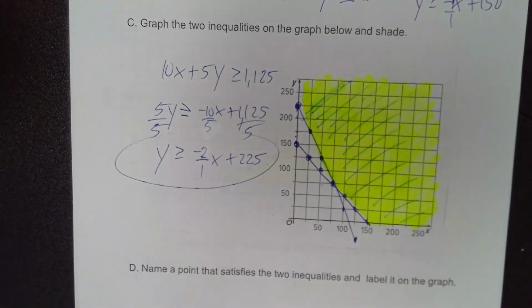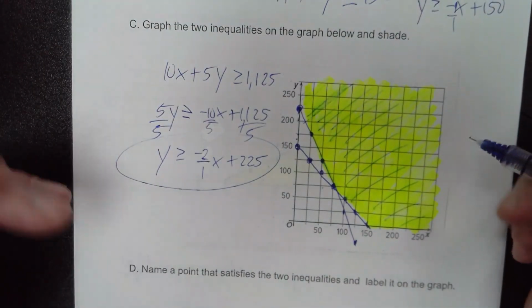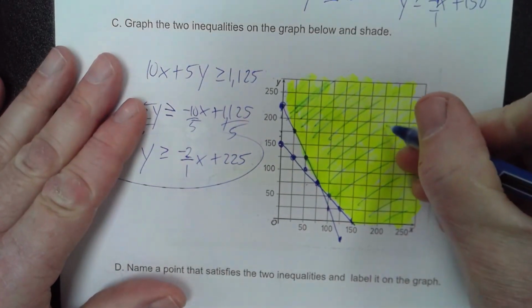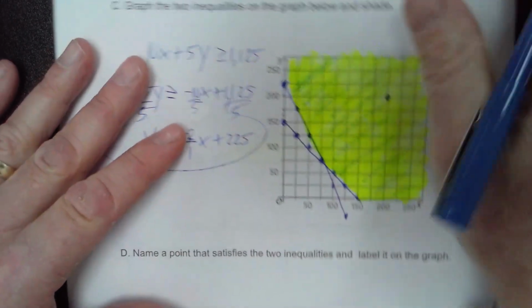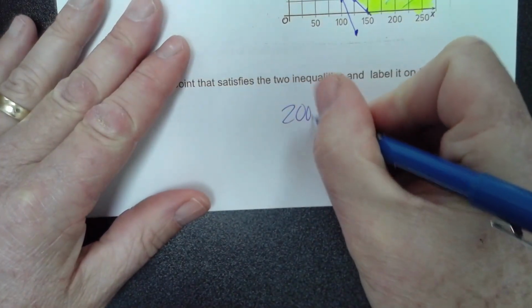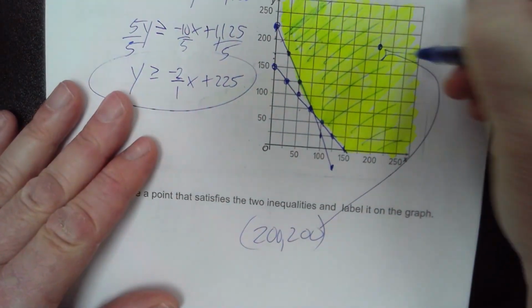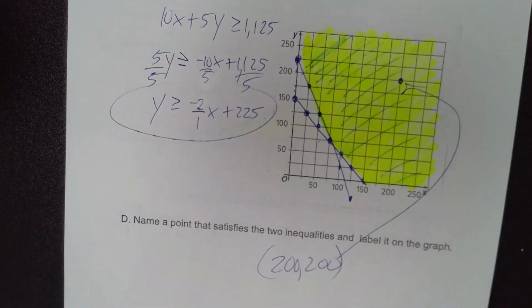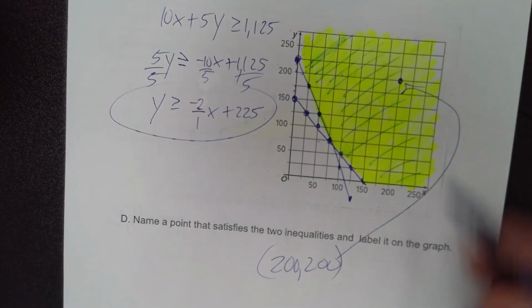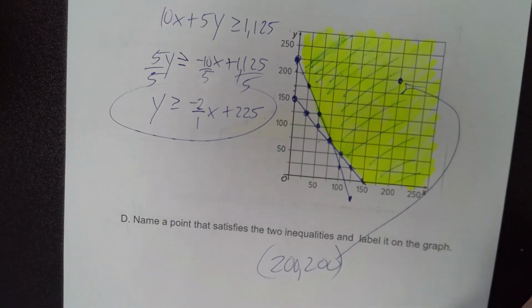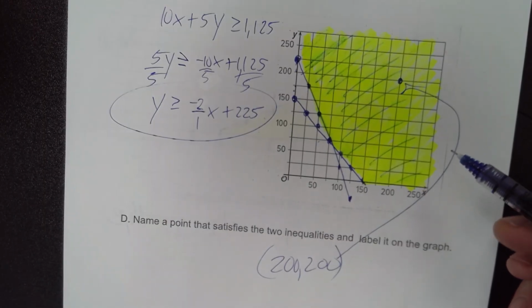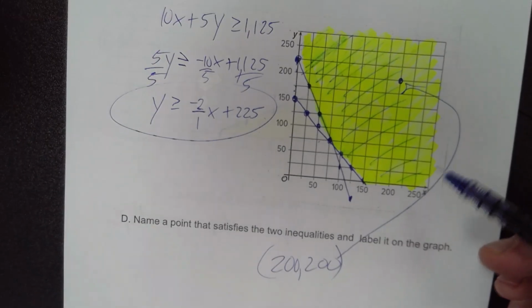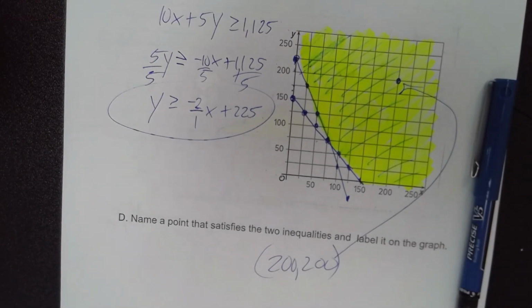All right. Then it just says, name a point that satisfies the two inequalities. I don't know. Let's go simple. 200, 200. Right? And there it is. So we would be in the yellow area if we were over 200 and up 200. Any point you can name in here. It just has to be a whole number. You can't do fractions because you're not going to sell a fraction of a seat. All right, so there it is. Boom.